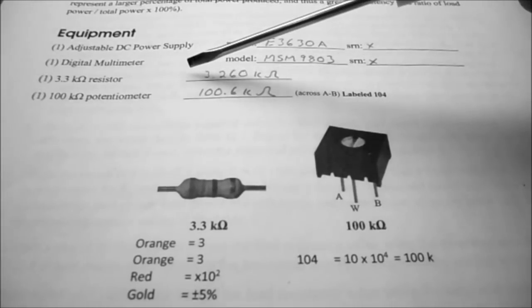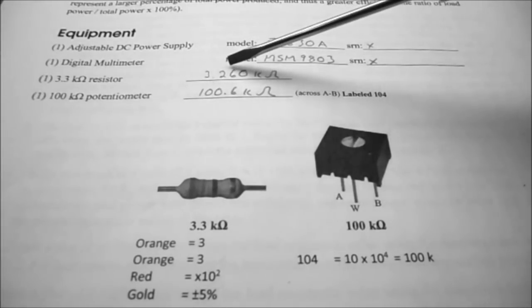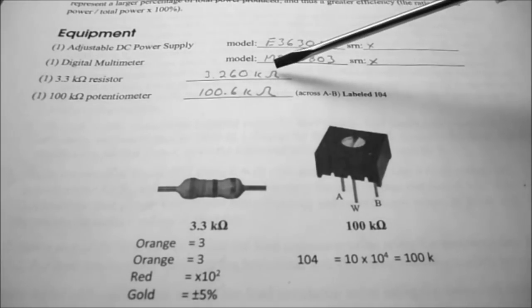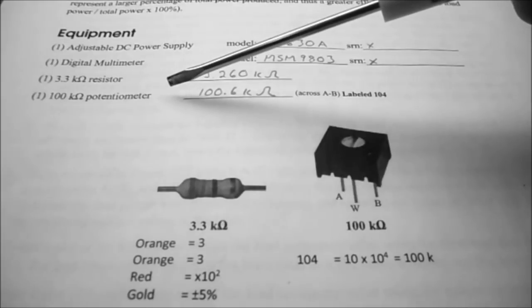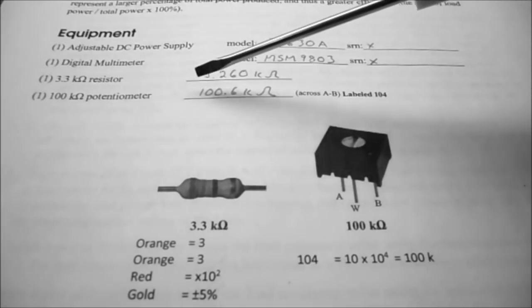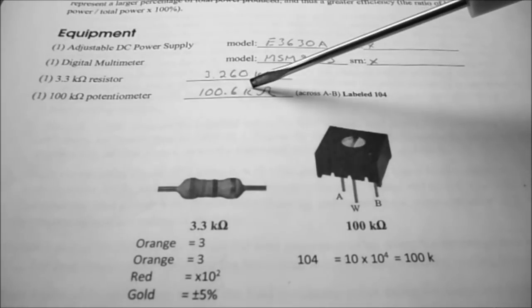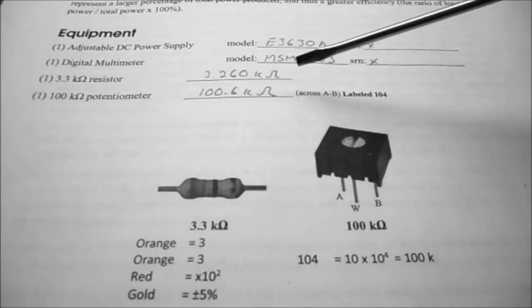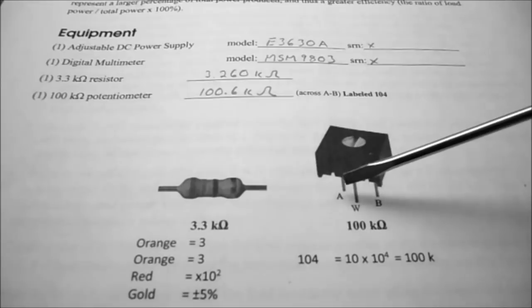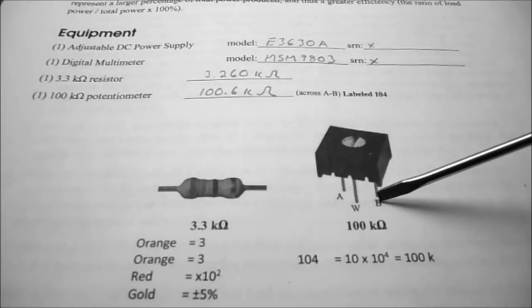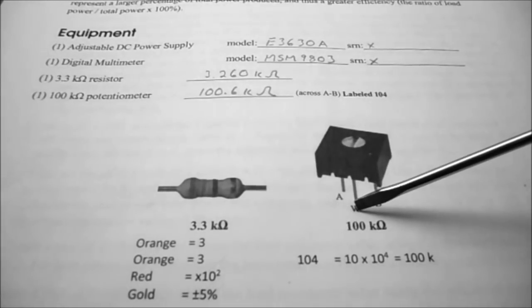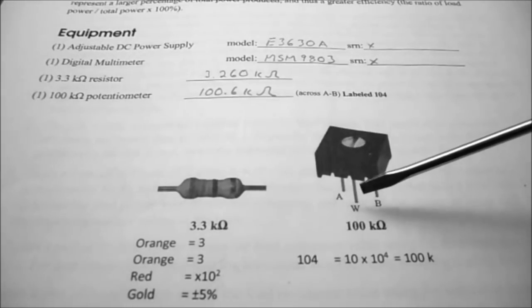My 3.3 k ohm resistor was measured as 3.260 k ohms, and my 100 k ohm potentiometer actually measured 100.6 k ohms. Now keep in mind that's between point A and point B. We're not measuring to the wiper arm because that's the variable part of our resistor.